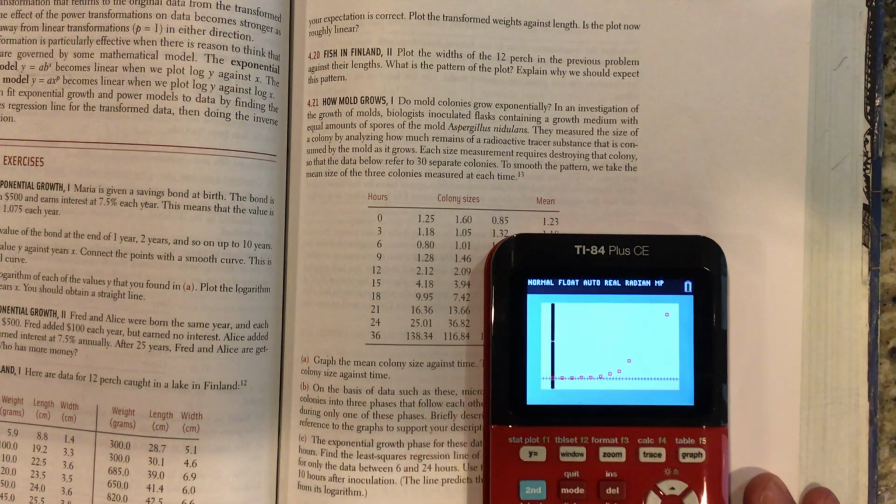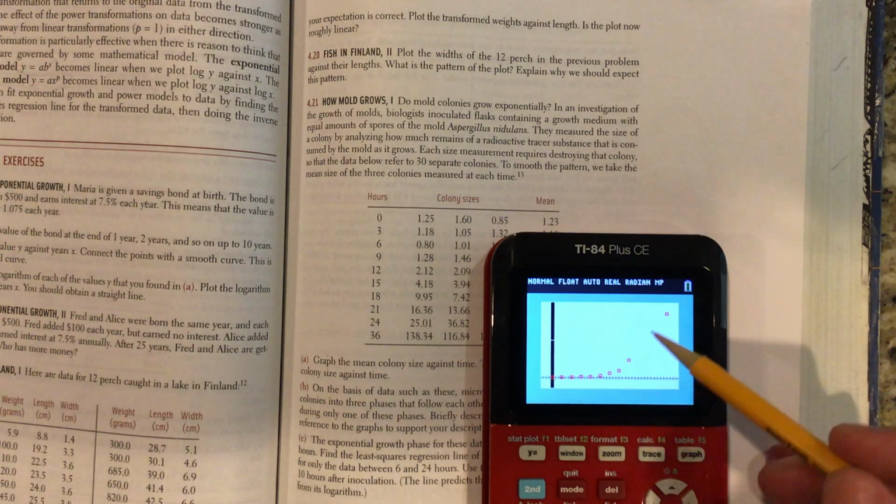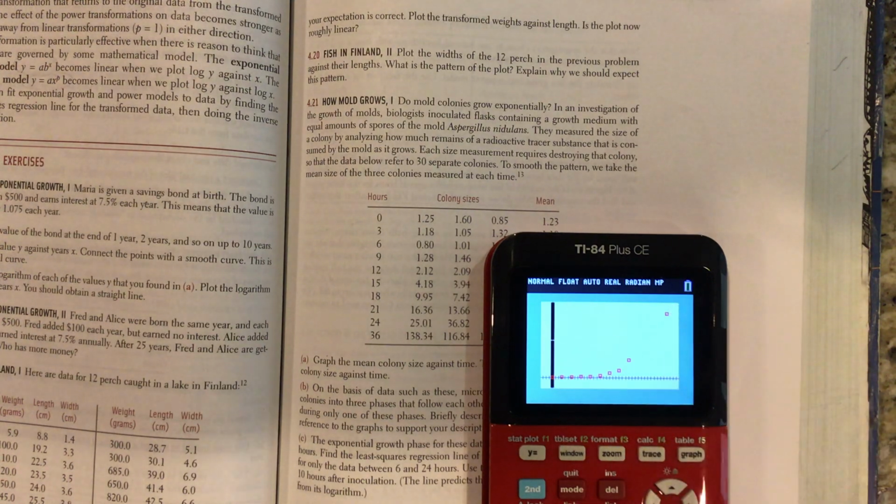For some reason, my axis is really wide, but that's fine. The key thing here is, what do I see? I see concave up. So I'm going to conclude that linear would not be the best choice for that data set.